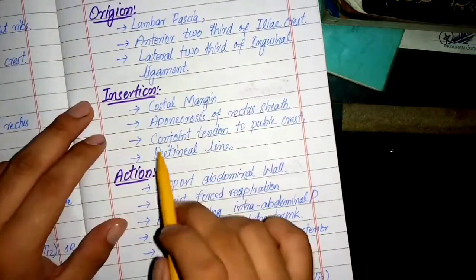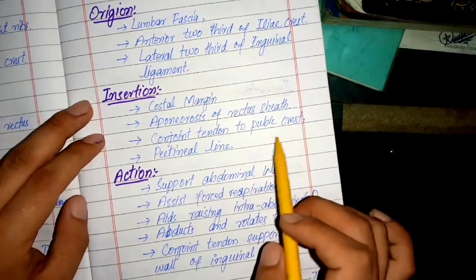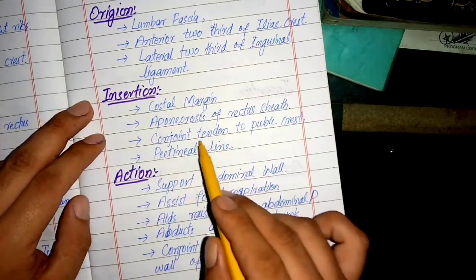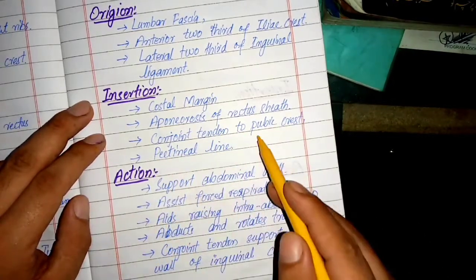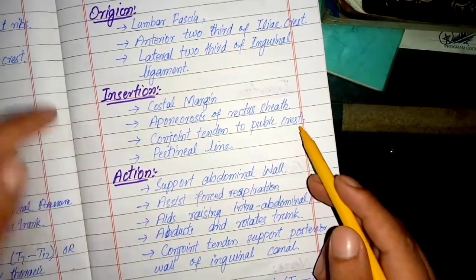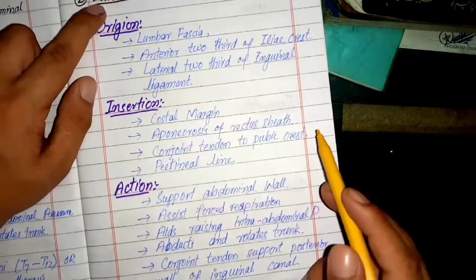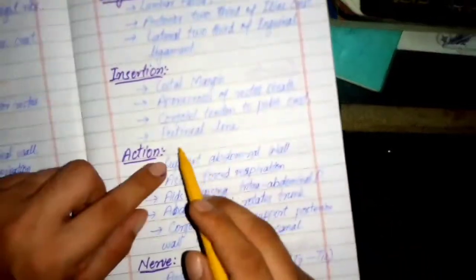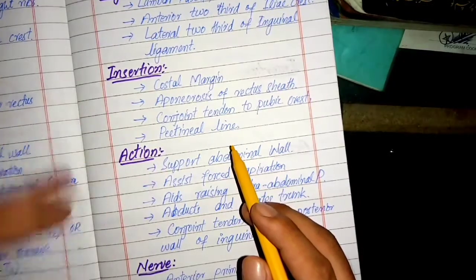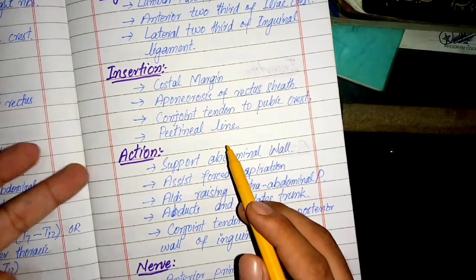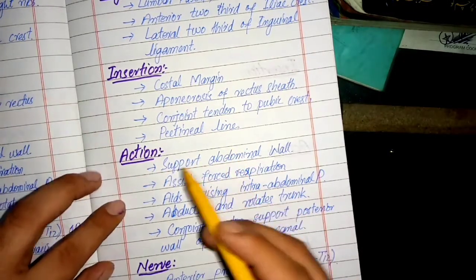It is also inserted to the conjoint tendon to the pubic crest, meaning the tendon which joins and is associated with the pubic crest. And the pectineal line, a line in the pubic region.